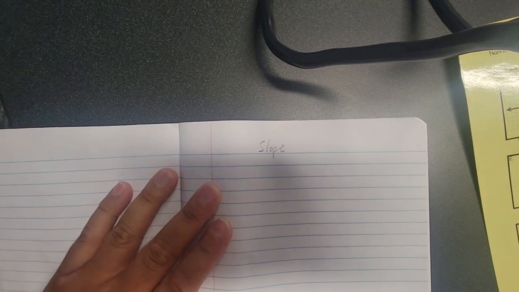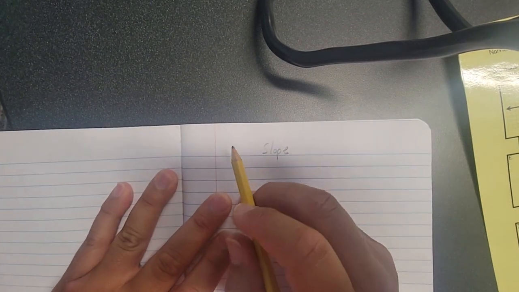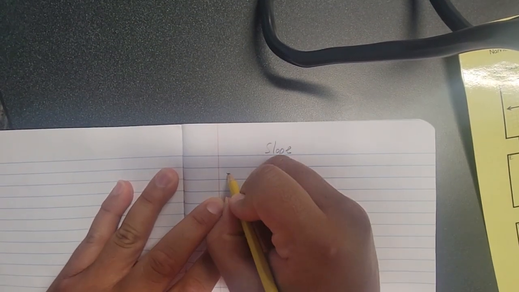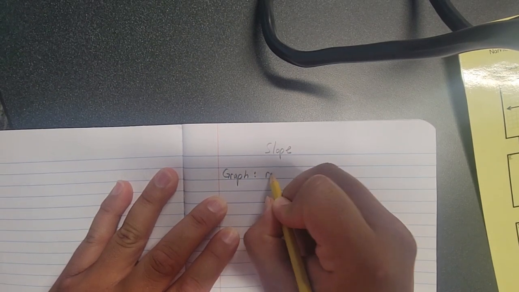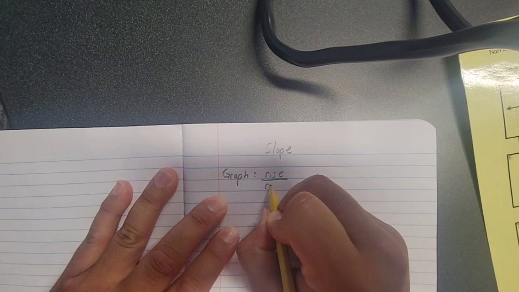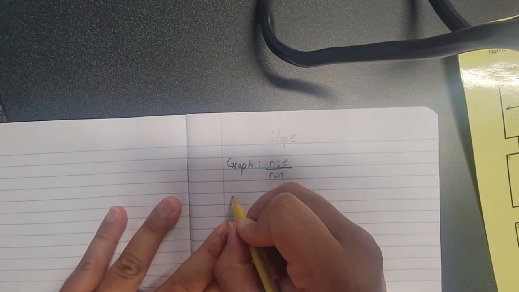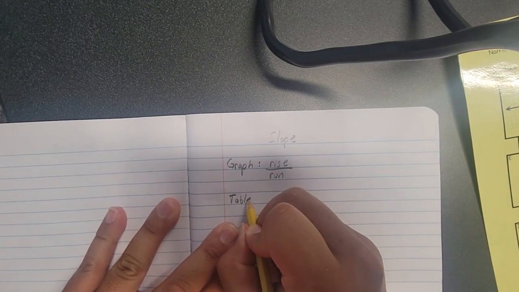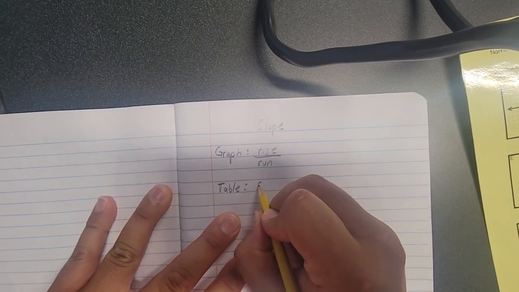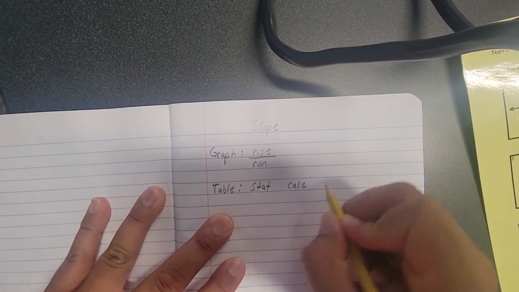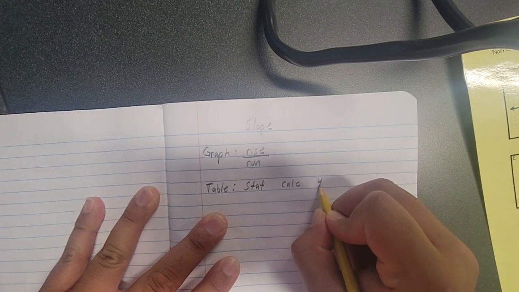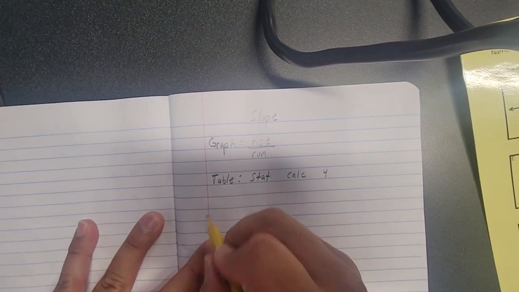All right, so in this video, we're gonna talk about slope. Now, we have a couple different ways to look for slope. We have by a graph, which is rise over run. We have from a table. In this case, we're gonna use stat calc 5 or stat calc 4. I'll explain what that means in a second.